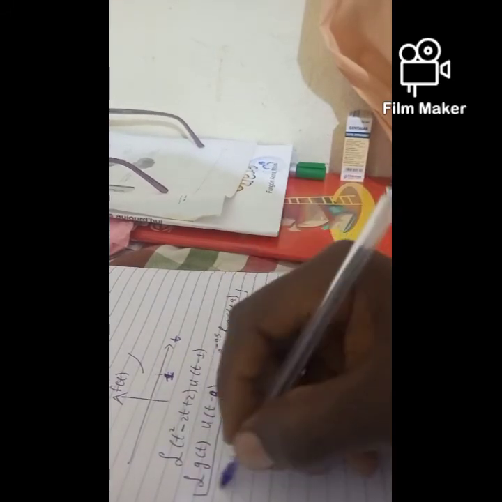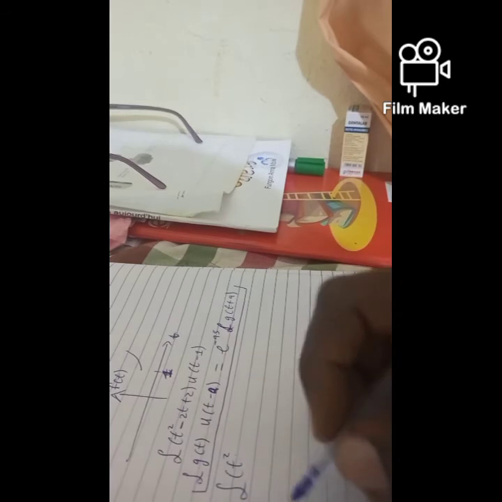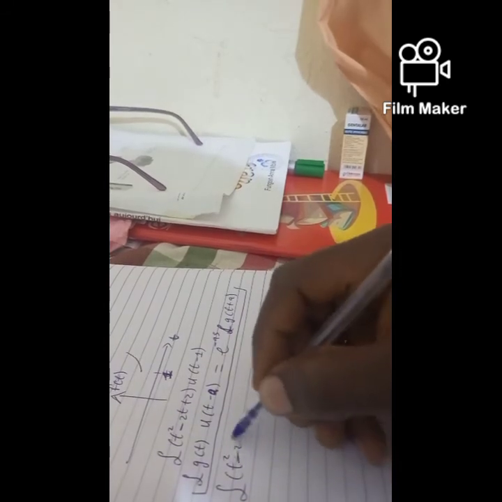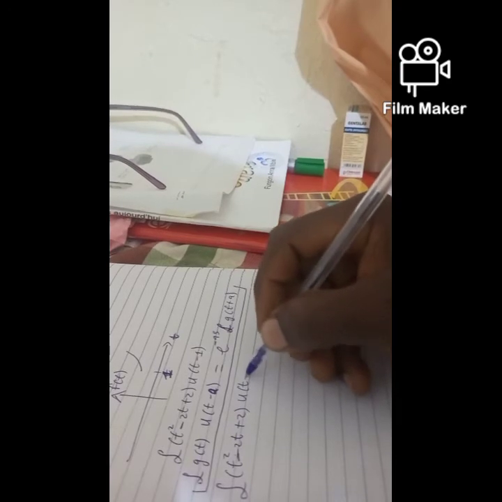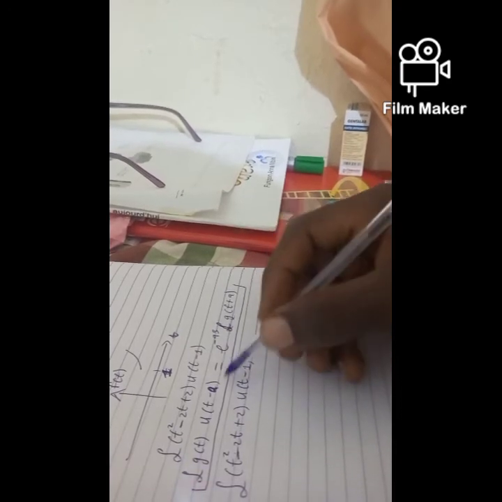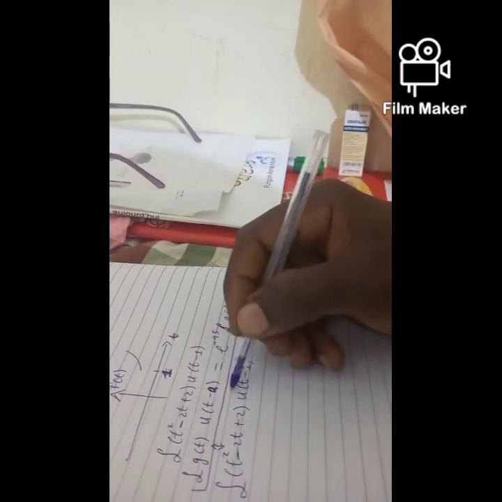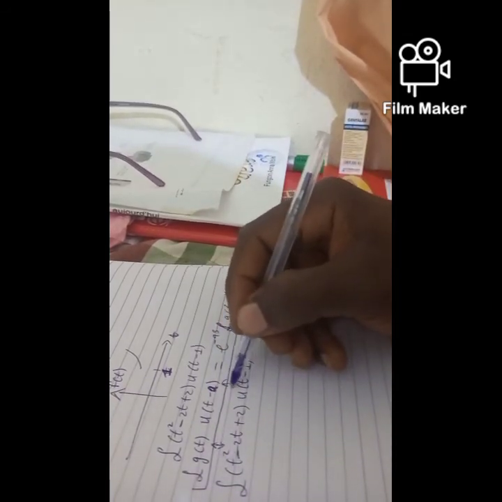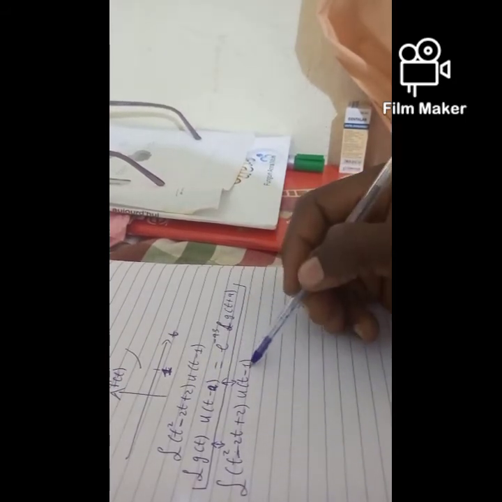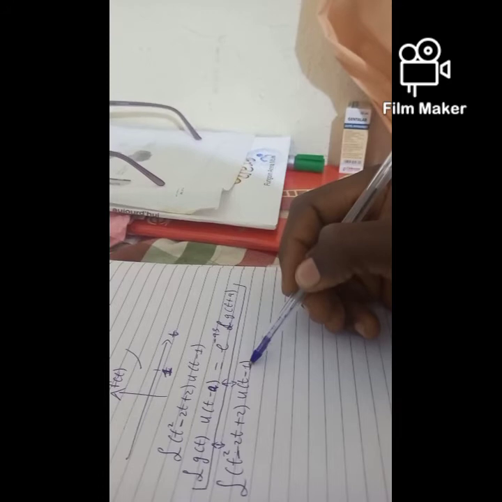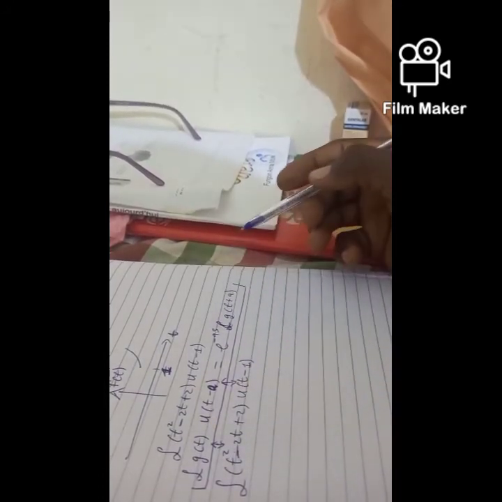The Laplace transform of t squared minus 2t plus 2 of u of t minus 1: our a here is 1, and our g of t is the quadratic.